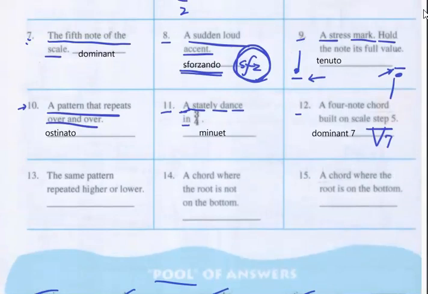Okay, let's move on to number 13. The same pattern repeated higher or lower. Don't get confused with number 10, because ostinato is just you're doing the same pattern over and over on the same pitch. Number 13 is asking for the same pattern repeated higher or lower.